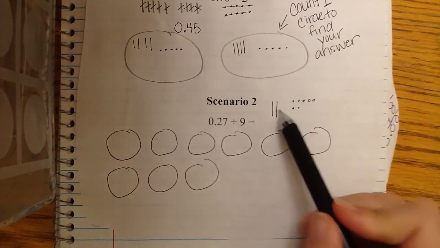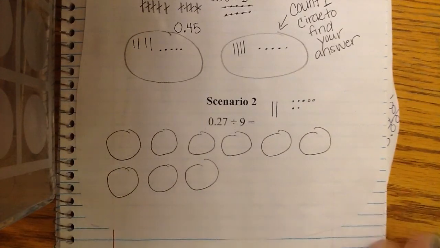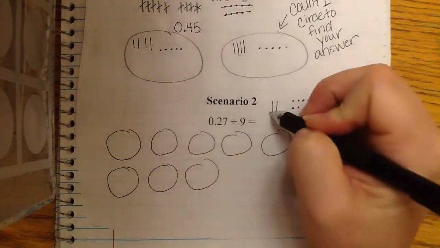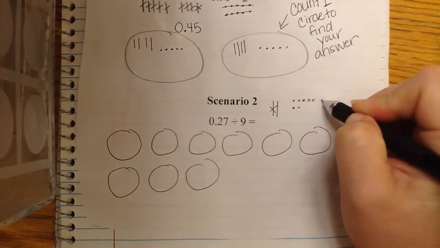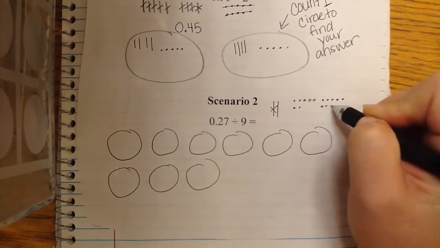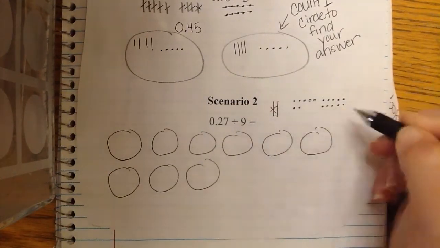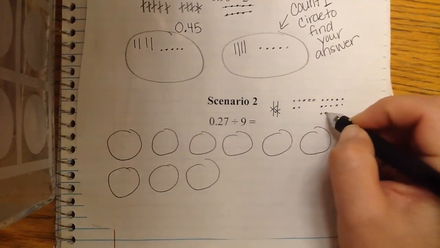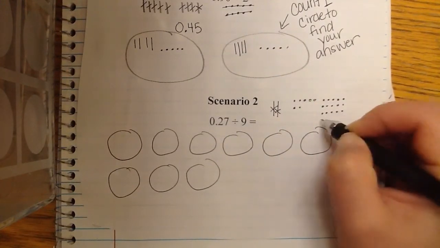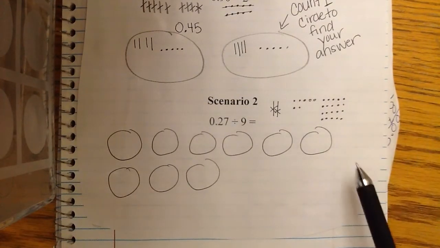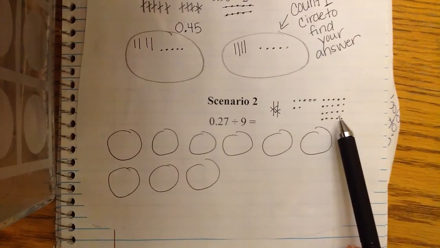Okay, let me take my tenths. Do I have enough tenths to give everybody one? No, I only have 2, so that would not be fair. So I have to cross these off, and I have to trade them for 1, 2, 3, 4, 5, 6, 7, 8, 9, 10. 1/10 equals 10 hundredths. I'm going to trade this one too. 1, 2, 3, 4, 5, 6, 7, 8, 9, 10. So what I have to do is trade these for these.